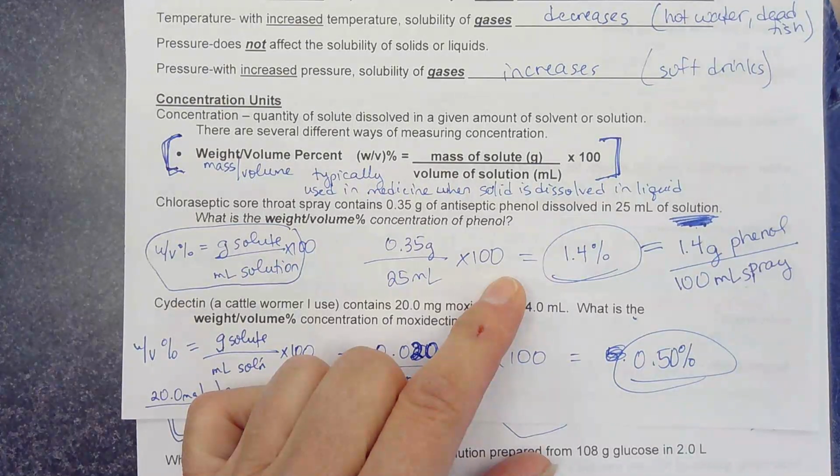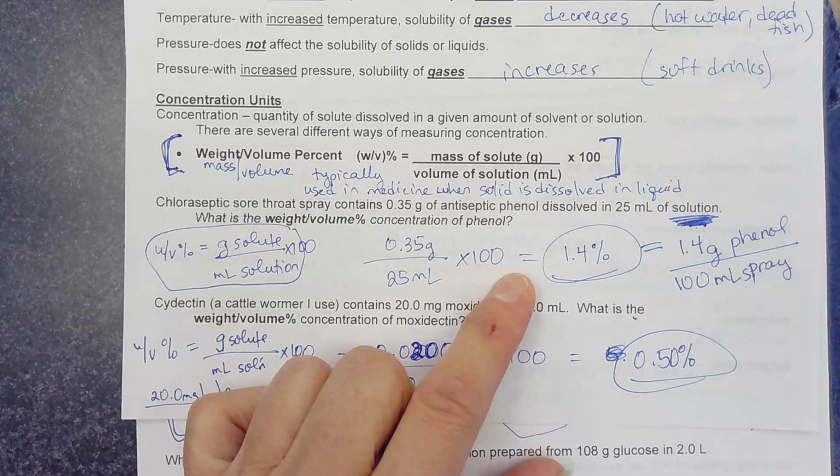What are you supposed to do? What's it called though? There's something specific. Poison Control Center. Call the Poison Control Center. Now, what do you think the Poison Control Center is going to ask you? How much did they drink? Why are they asking you how much they drank?